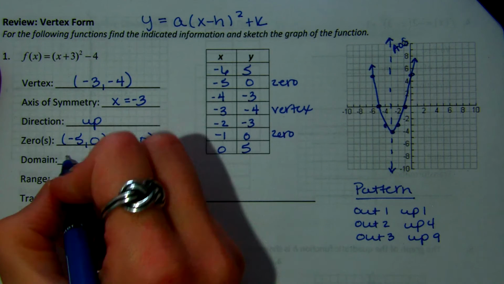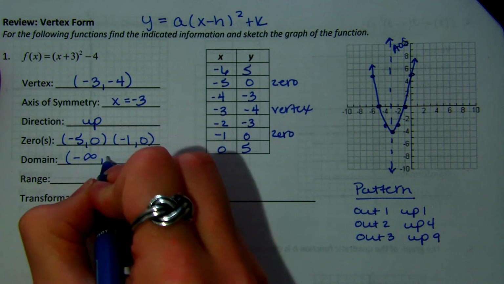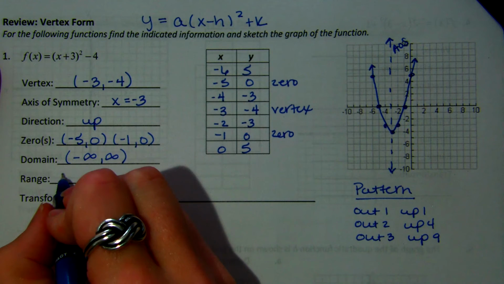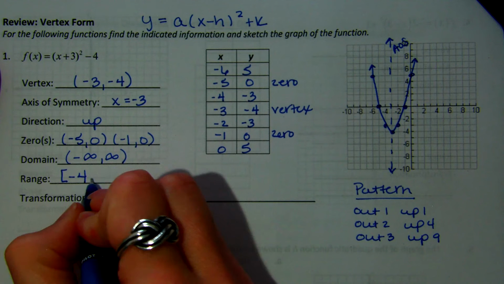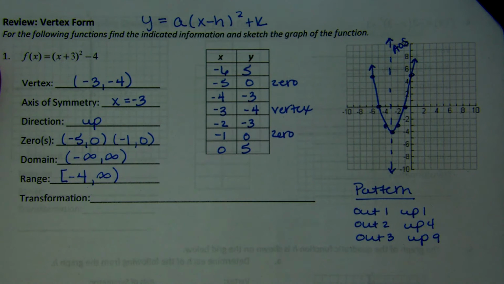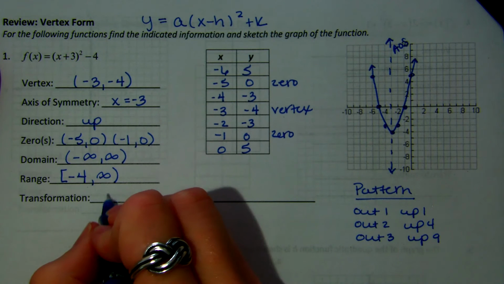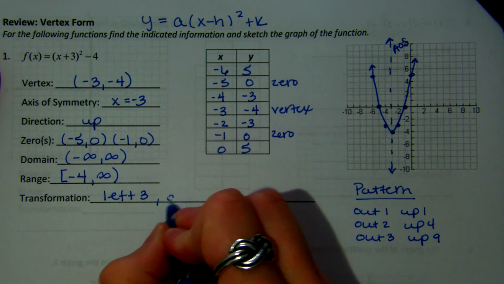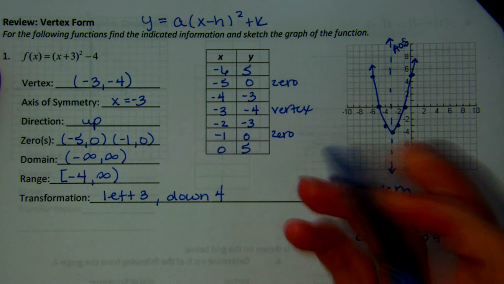The domain of any parabola is -infinity to infinity. The range of this parabola is -4 to infinity. And the transformations that have happened is that this parabola has moved left 3 and down 4.